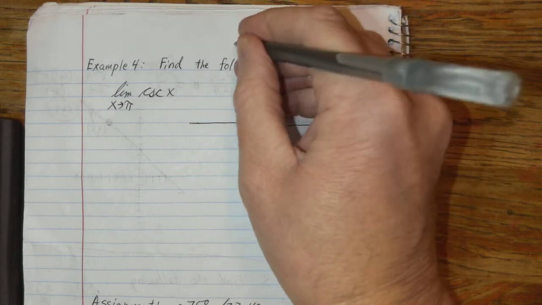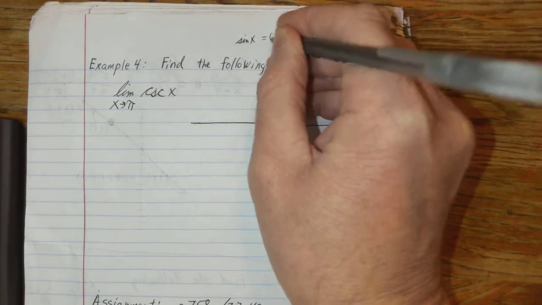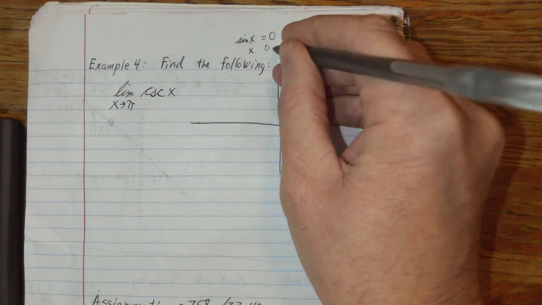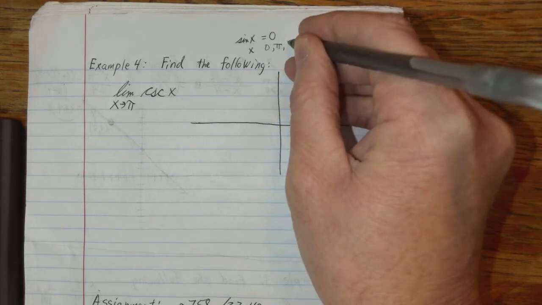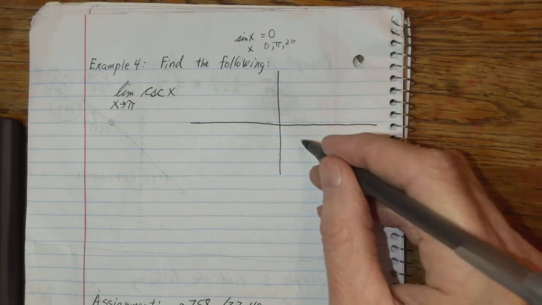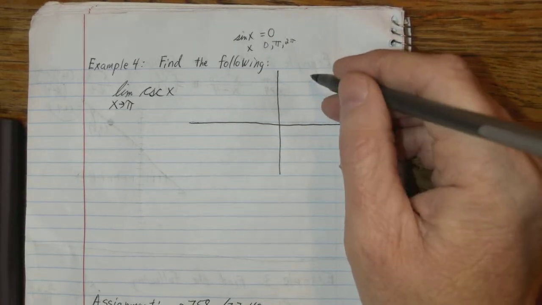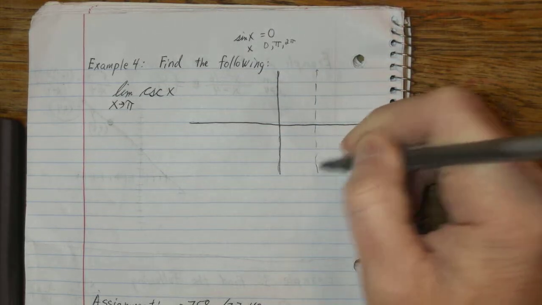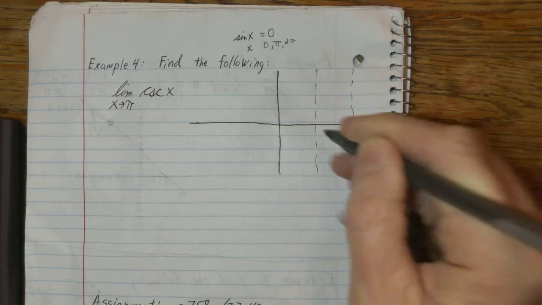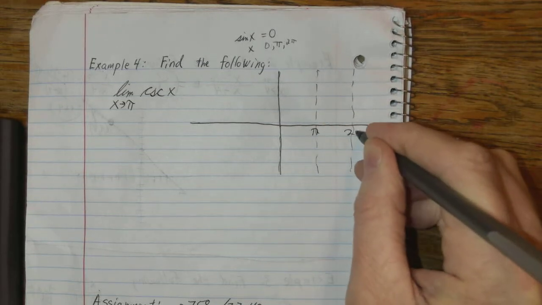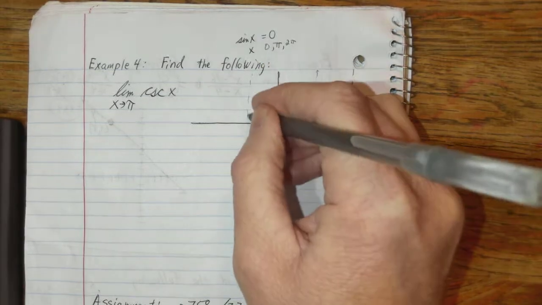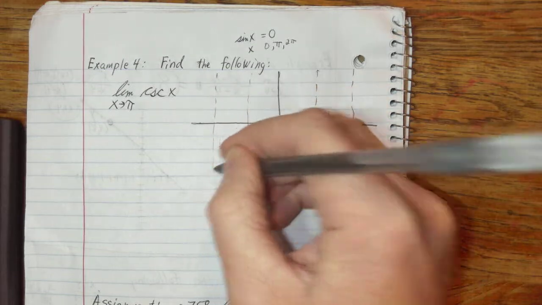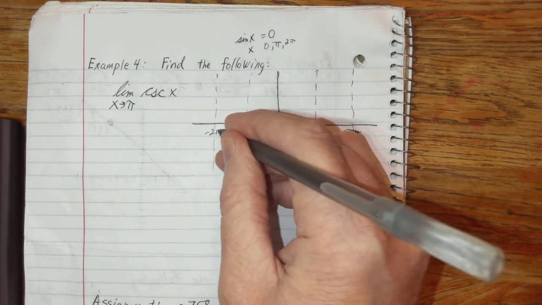Okay, that's when the sine of x equals 0, and that happens at 0 and pi and 2 pi and so on. So 0 is an asymptote, pi is an asymptote, 2 pi is an asymptote. -pi is an asymptote, -2 pi is an asymptote.